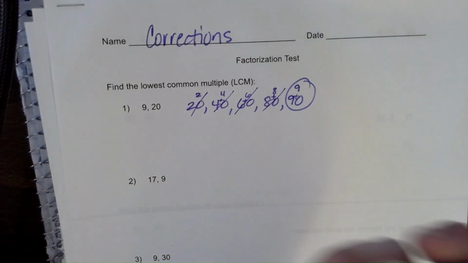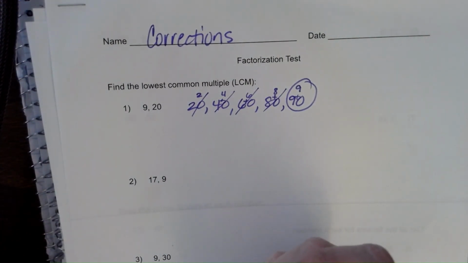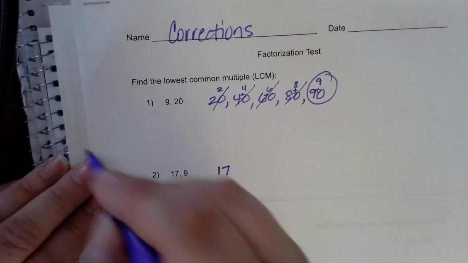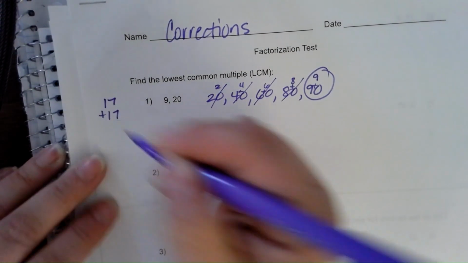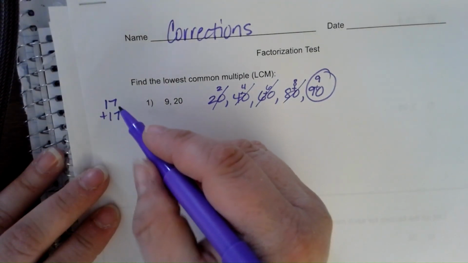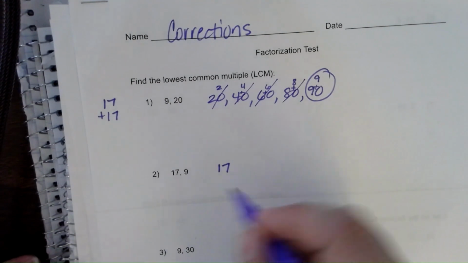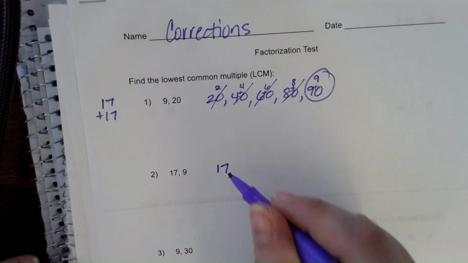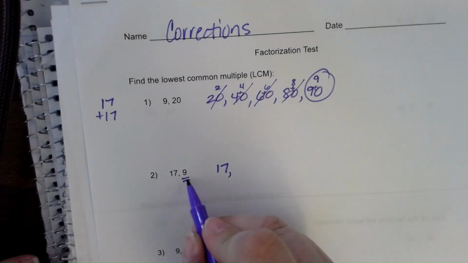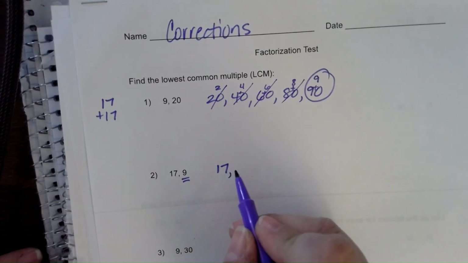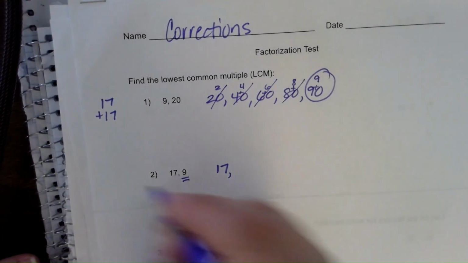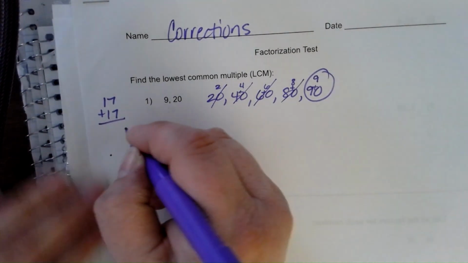Okay? Same thing we're going to do here for 2 and 17. So for this one, I have a couple of choices. I can come over here on the side and I can just keep adding 17. Or I can say 17 times 1, 17 times 2, 17 times 3. Either way, I can get my multiples for 17. Because I'm also trying to match the multiples of 9, I am going to go ahead and get my multiples of 17 so I can just use my divisibility shortcut. So for 17, I can do the same thing here.